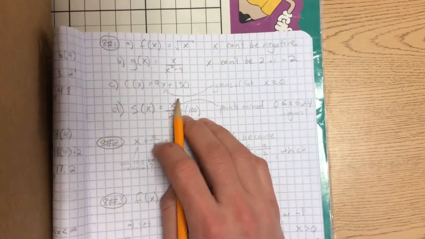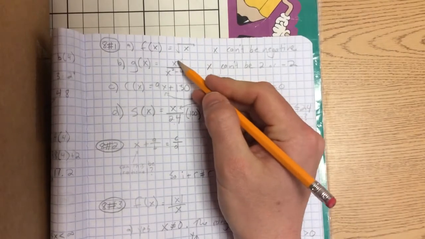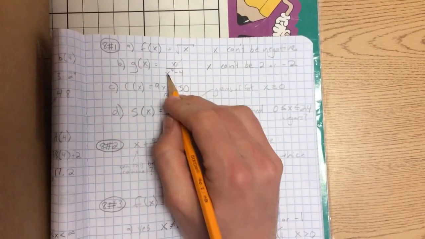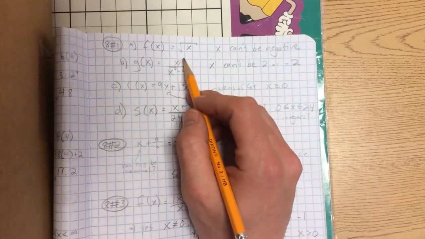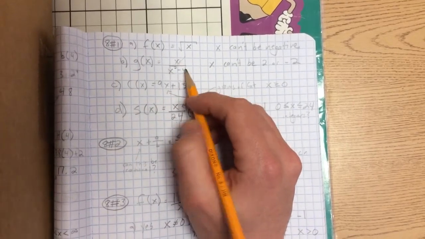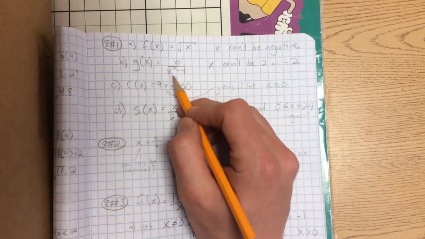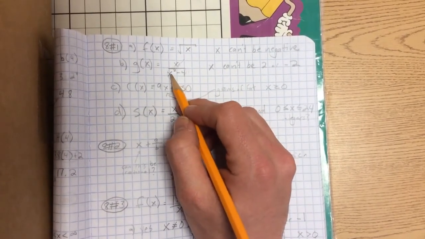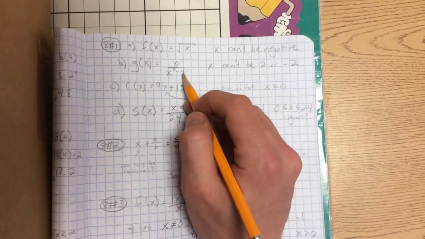There's a restriction. Here, is there any restriction on what you can put in for x on the top? No. But on the bottom, notice that the denominator of a fraction can't be 0. You can't divide by 0. And therefore, we've got to think what value of x would make the denominator equal to 0. Well, it's not x equals 0.